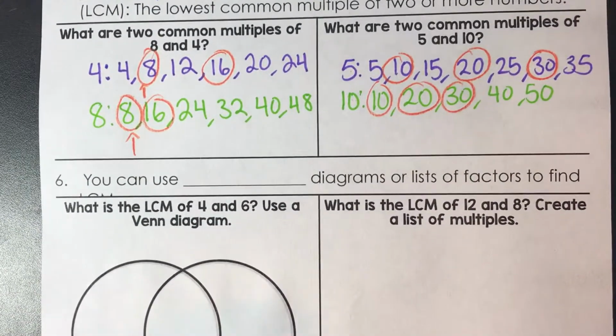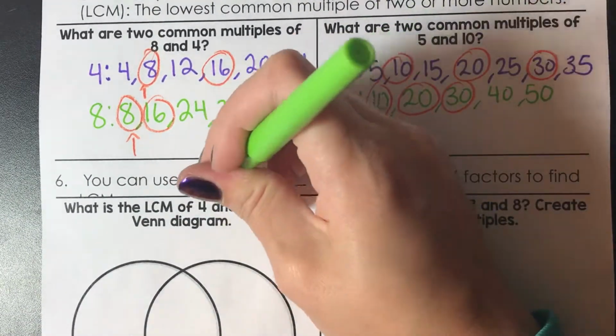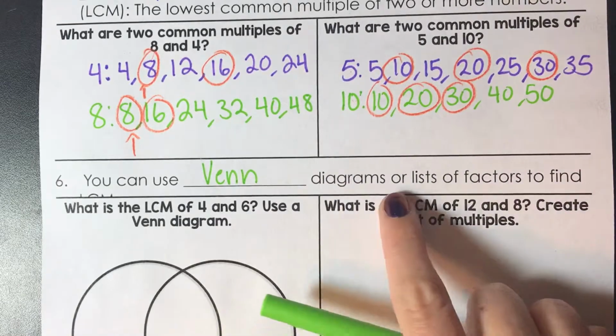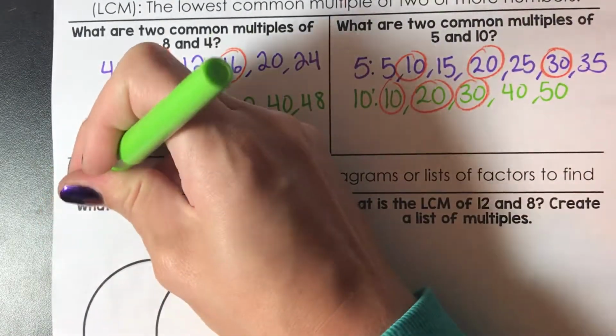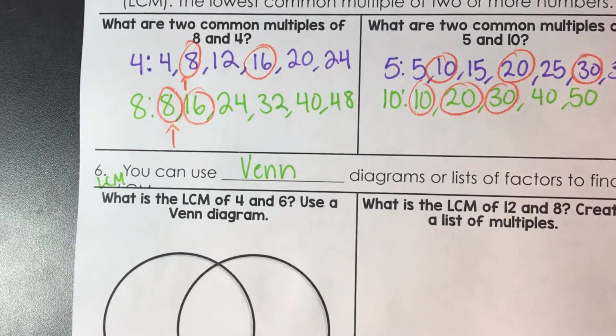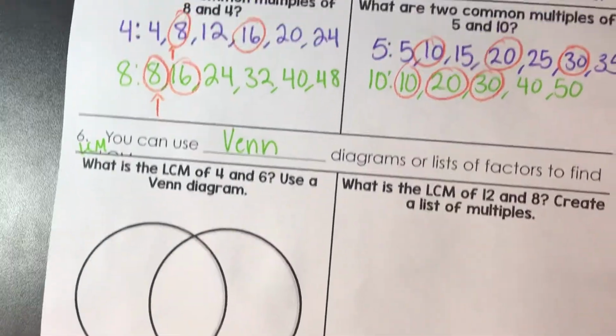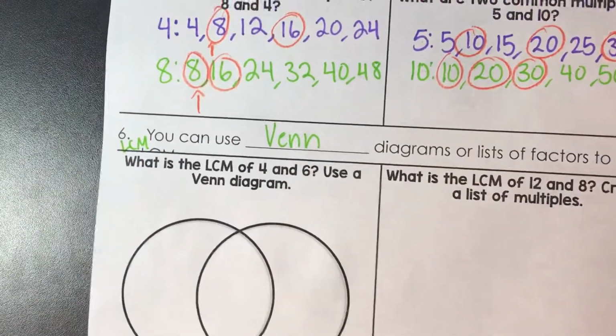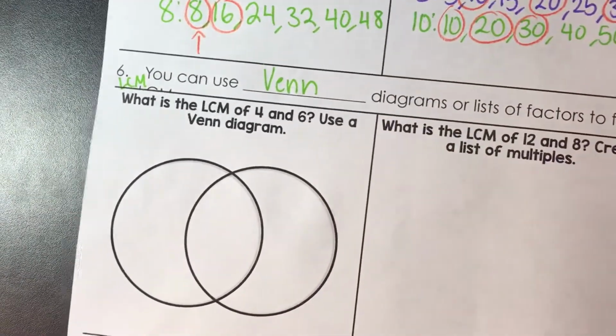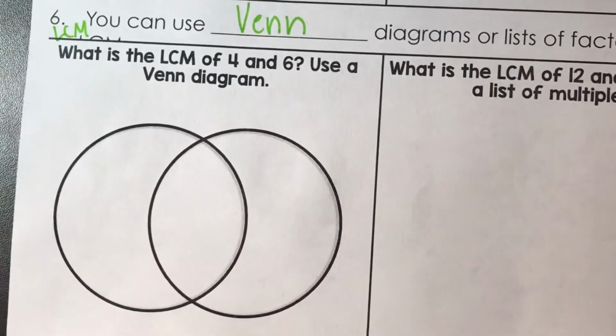You can also use Venn diagrams or a list of factors to find the LCM. So I'm going to use this Venn diagram. It's essentially the same list I made before, but it's just represented in a different chart or graph, so to speak. So I'm going to move this. There we go.